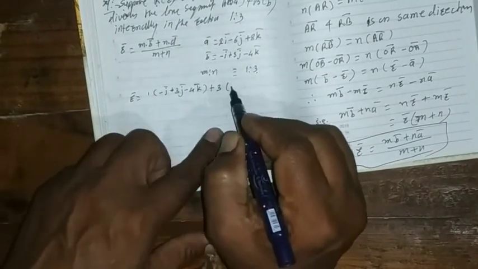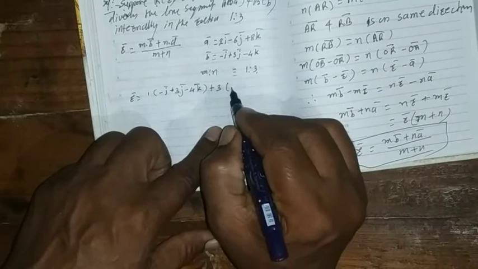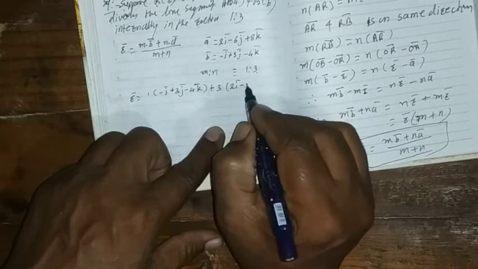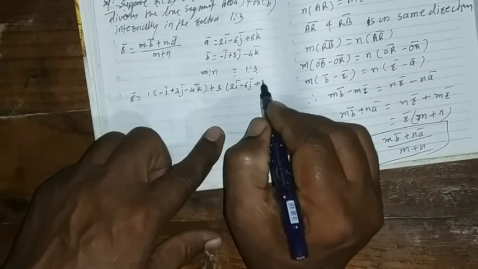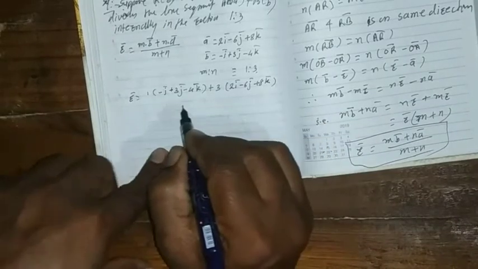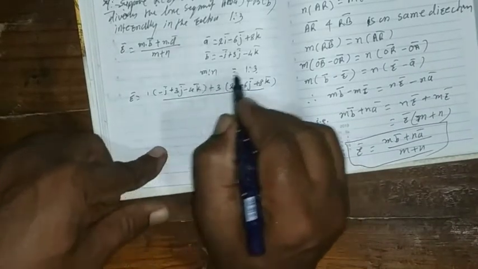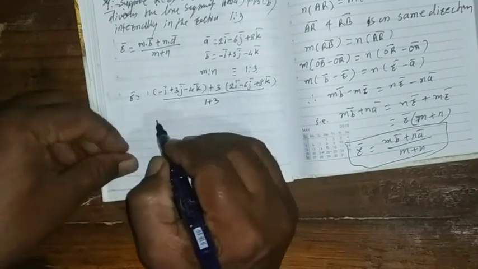times vector A, 2i minus 6j plus 8k, divided by m plus n, which is 1 plus 3, is equal to.